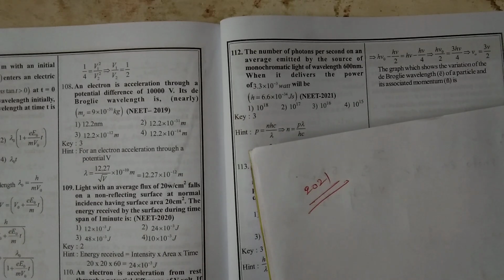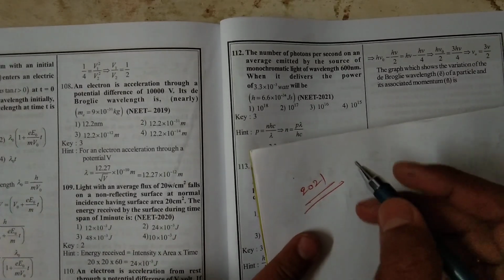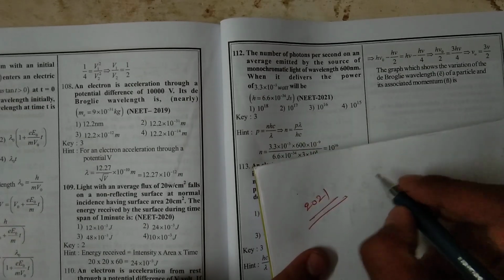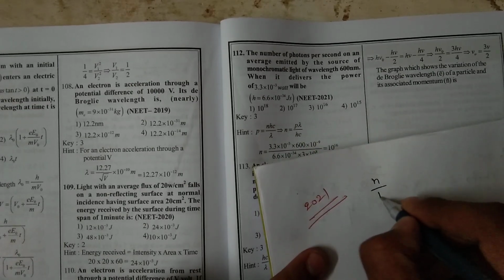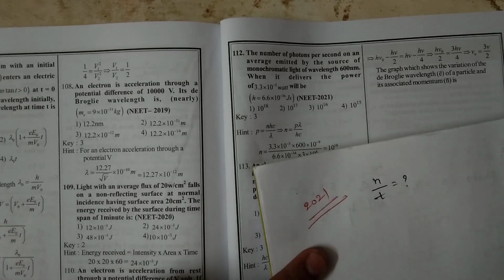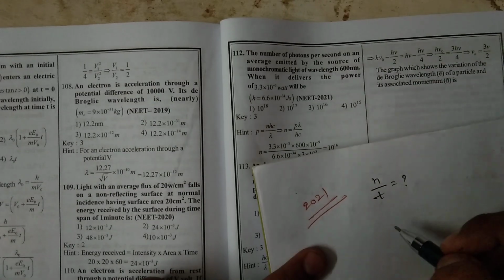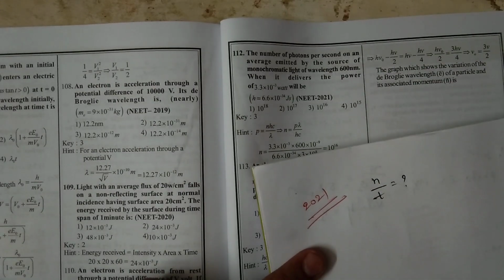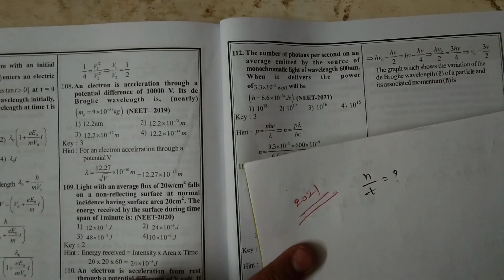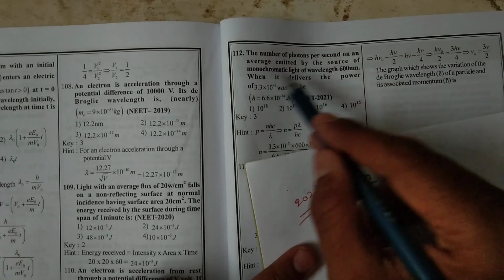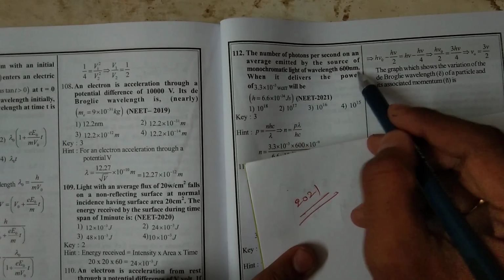Now, the number of photons per second. So we need to calculate the number of photons per second, n by t. Are you getting? N by t. And what other values are given? The source of monochromatic light of wavelength 600 nanometer.